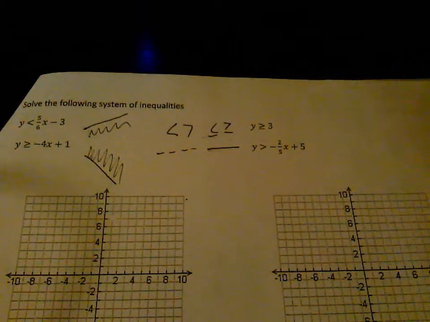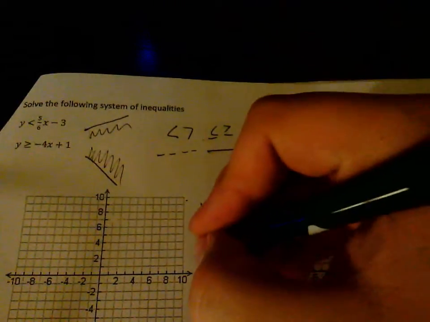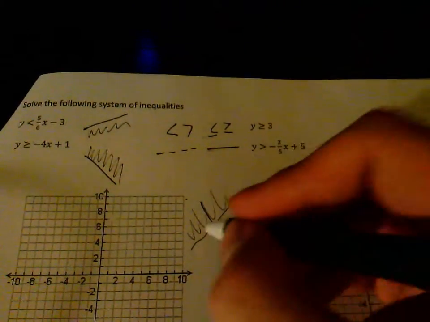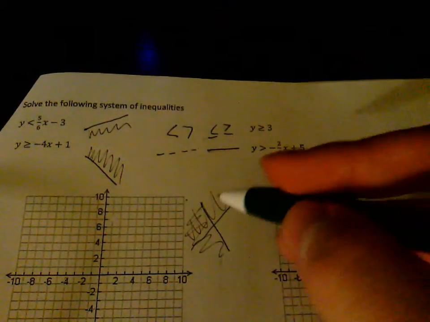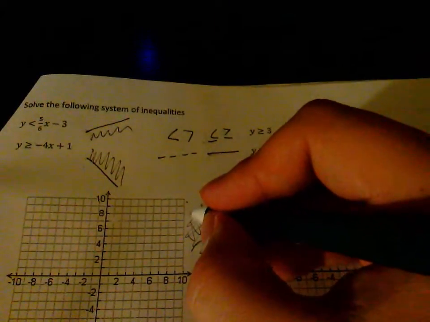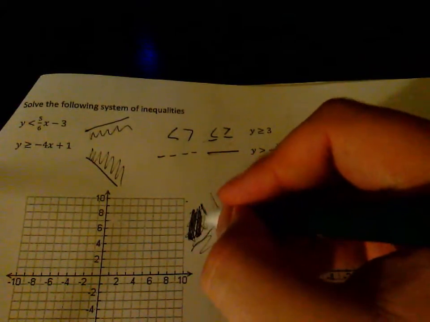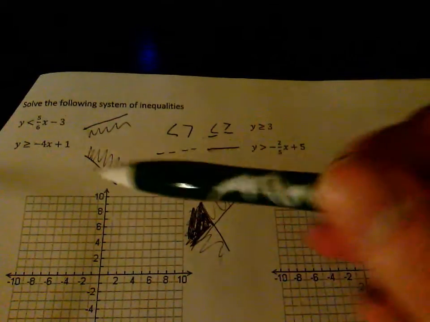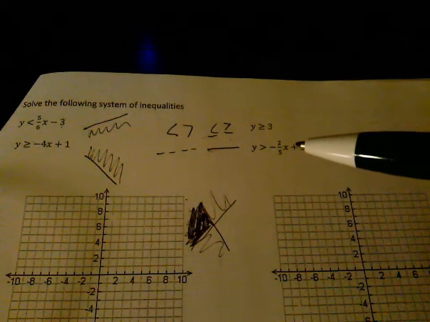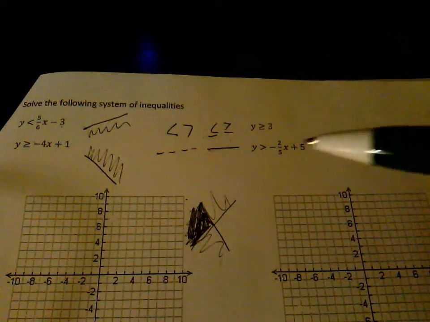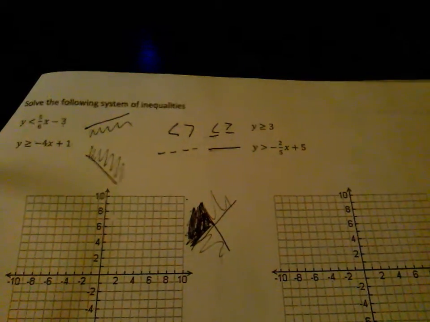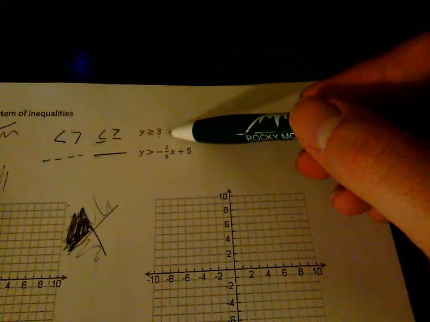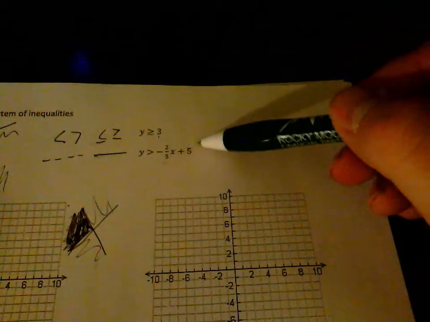Now, where the two shaded areas meet, for example, if I shaded above the line here, and I shaded below the line here, where the two shaded areas meet is called your solution area. And it's the area you should darken because any point from this area, if plugged into these two equations, will make both equations true.